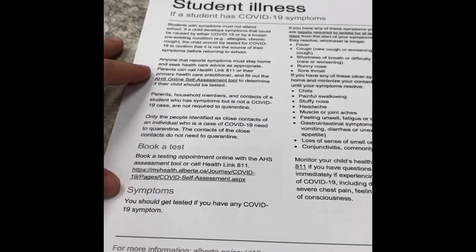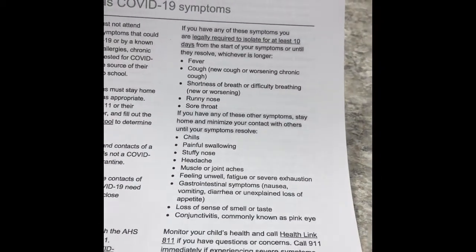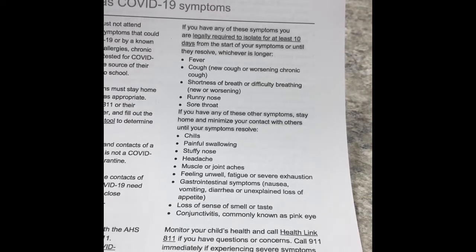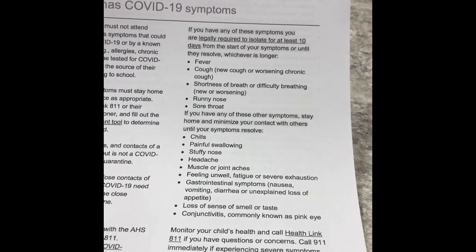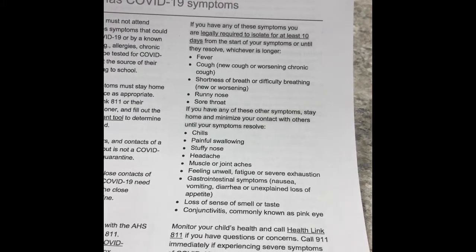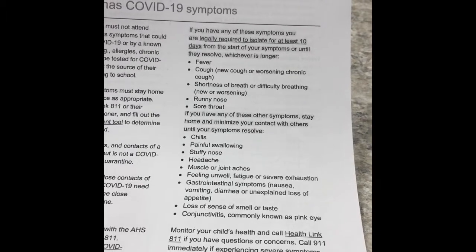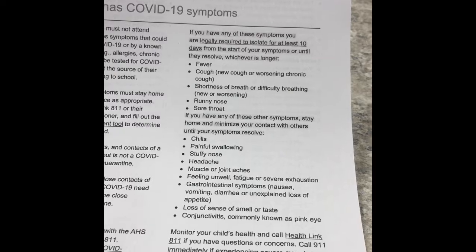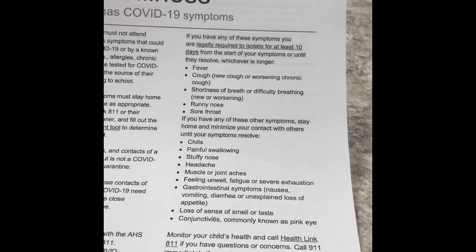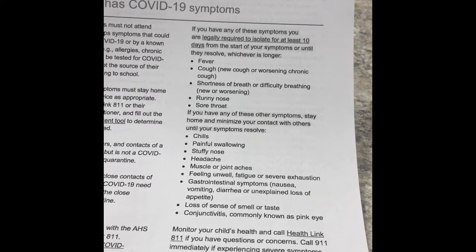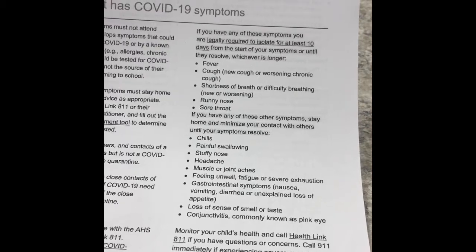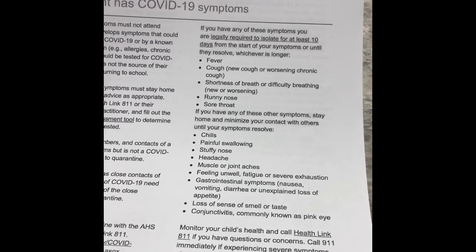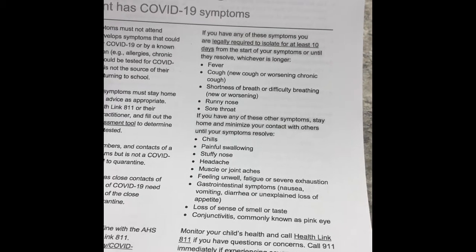You should get tested if you have any COVID-19 symptoms, but as far as student illnesses go, here's the stuff that is really relevant. If you have any of these symptoms, you are legally required to isolate for 10 days from the start of your symptoms or until they resolve, whichever is longer. So if you have a fever, a cough, a new one or one that's getting worse, shortness of breath or difficulty breathing, new or getting worse, a runny nose or sore throat, any of those 5 things, you are legally required to isolate for at least 10 days from the start of your symptoms or until they resolve, whichever is longer.